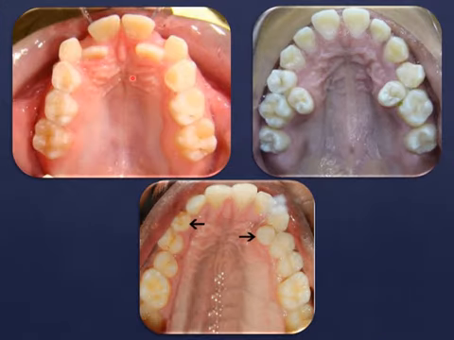So you can see in this case, due to lack of space, there is crowding of upper anterior teeth and displacement of maxillary lateral incisors into crossbite position. In this case, there was a premature extraction of maxillary second primary molar, leading to loss of space and displacement of maxillary second premolars into crossbite position.